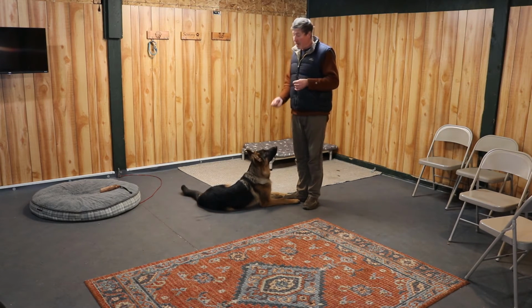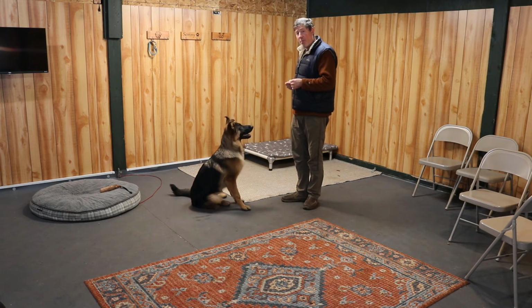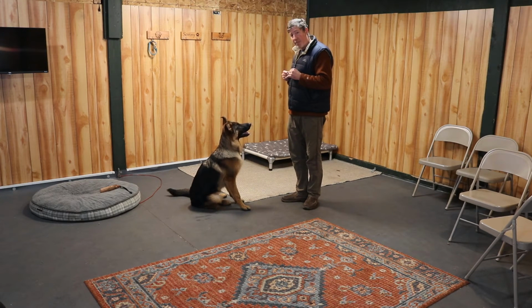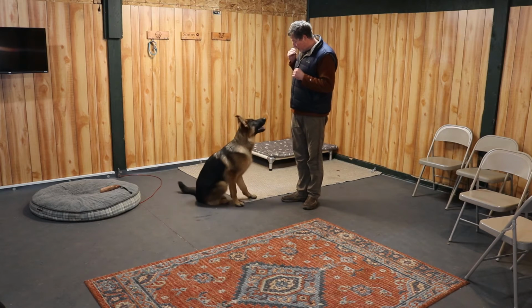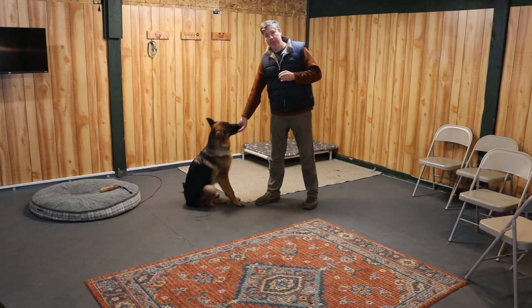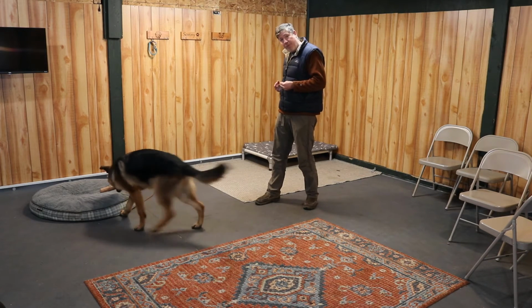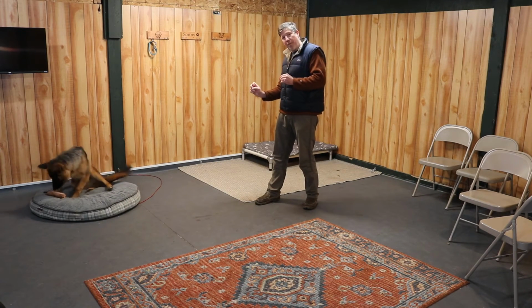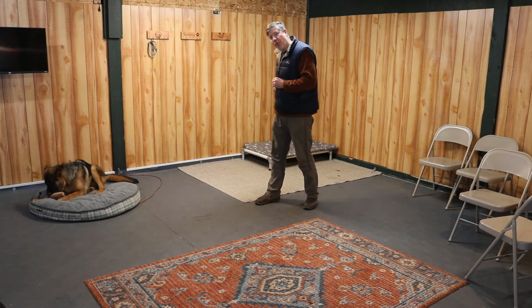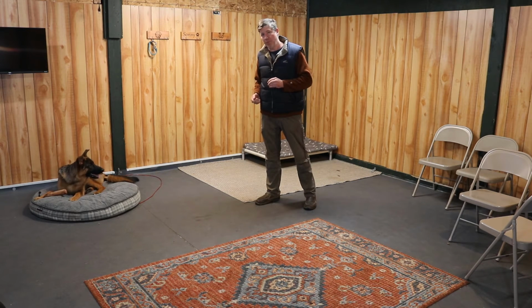I could reward that because he's not going for the food, but I'm going to see if he'll remain in that sitting position. Good. Okay, do you see how he learned by not going for that food? When he remained in that sitting position, that's when I marked it with good and I fed him. Okay, so let's see it again.